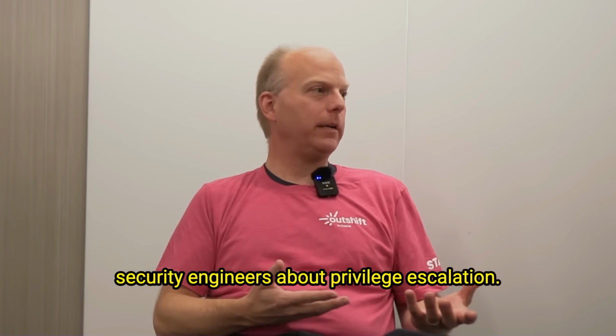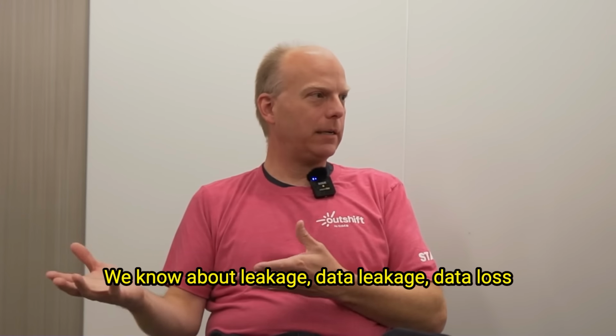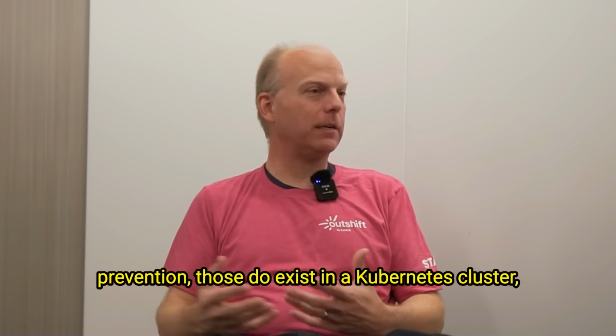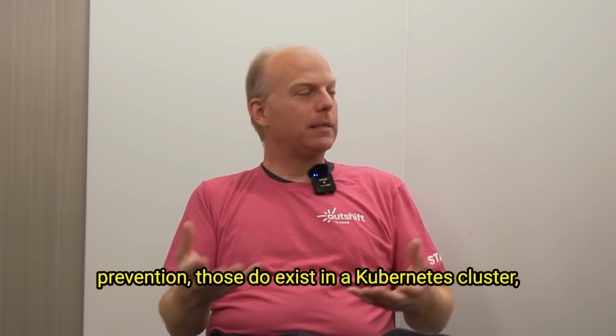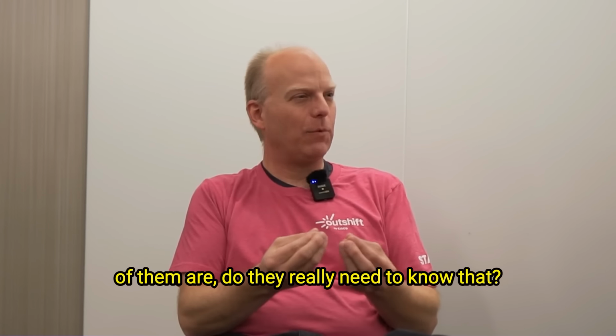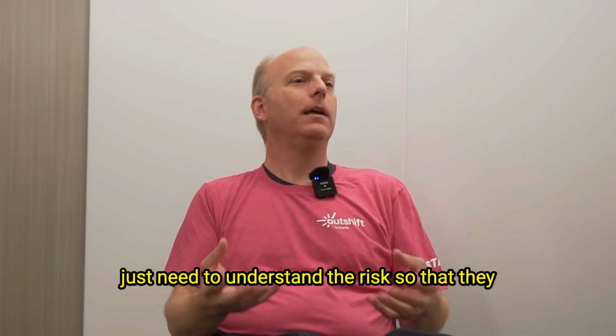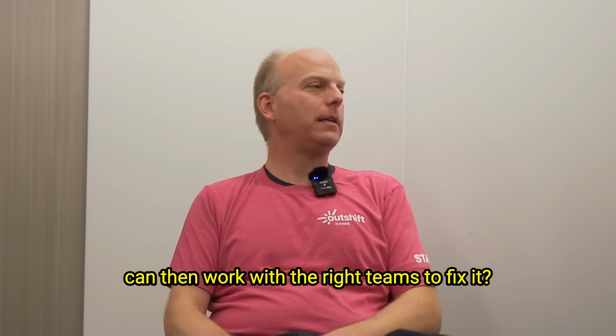Because we all know as security engineers about privilege escalation. We know about secrets. We know about leakage, data leakage, data loss prevention. Those do exist in a Kubernetes cluster. The technologies down there and the combinations of them, do they really need to know that? Do they really need that certification, or do they just need to understand the risk so that they can then work with the right teams to fix it?